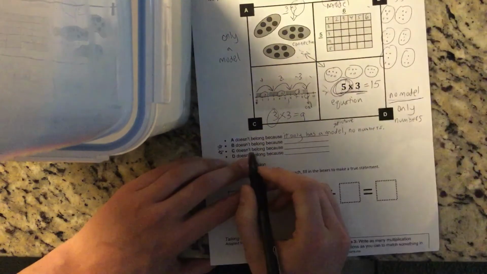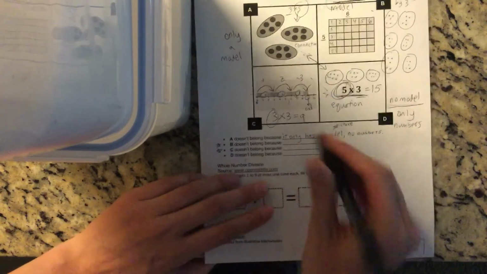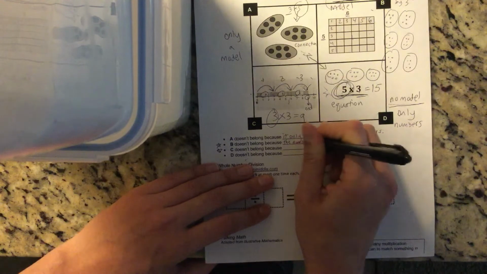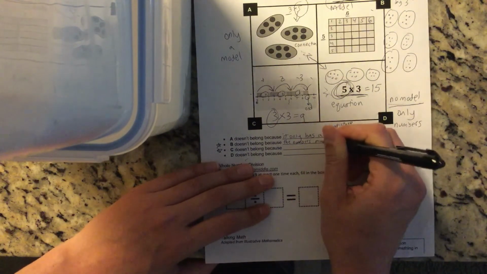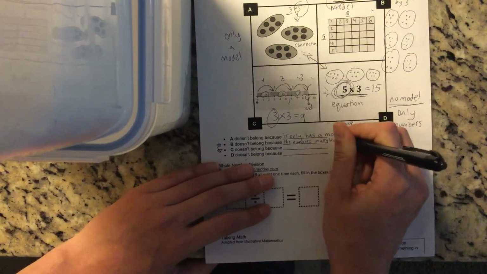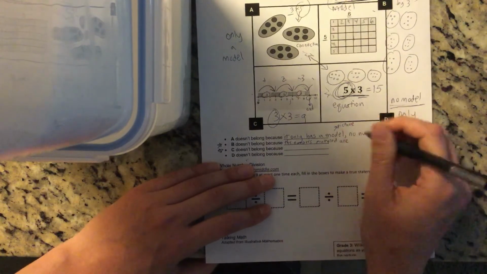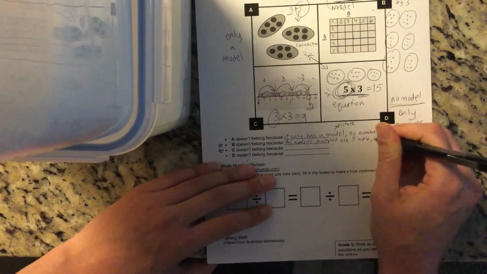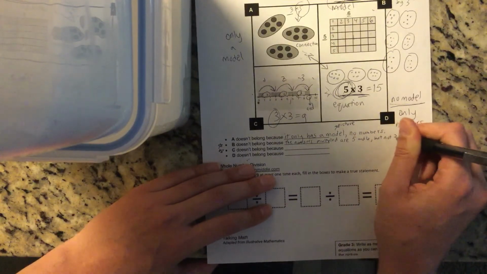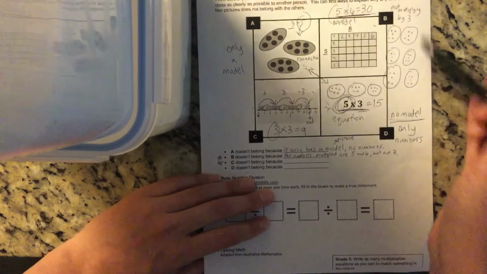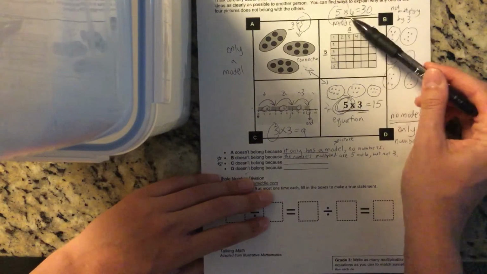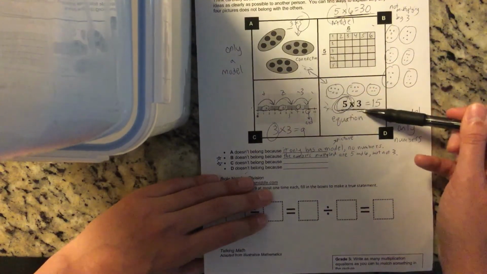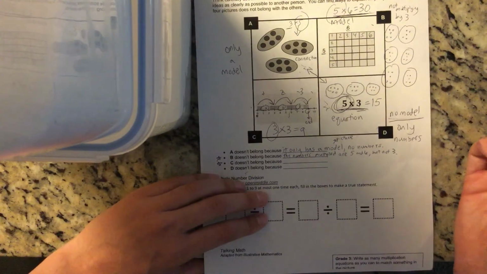So I'm going to say B doesn't belong because the numbers multiplied are 5 and 6, but not 3. Because in that case, B had 5 and 6 in it. The rest of them, A, C, and D, all had the number 3 involved. So that makes that one a little bit different.